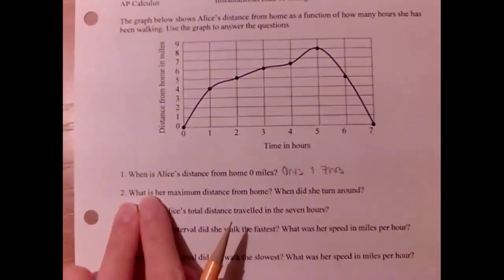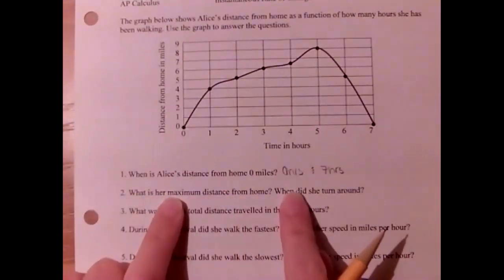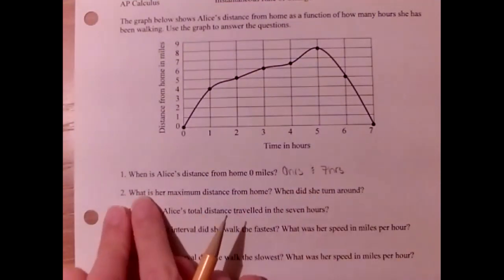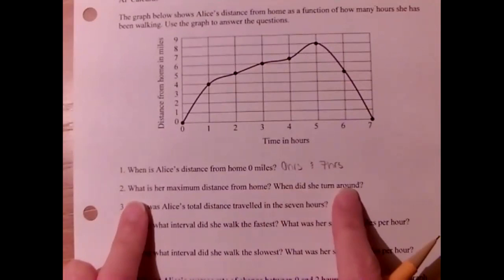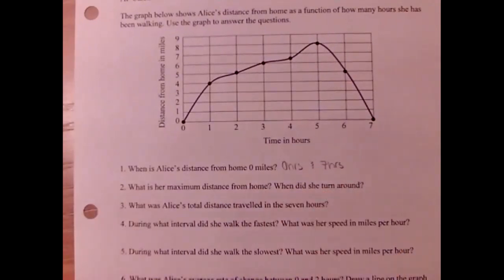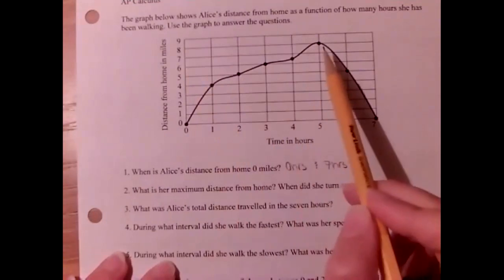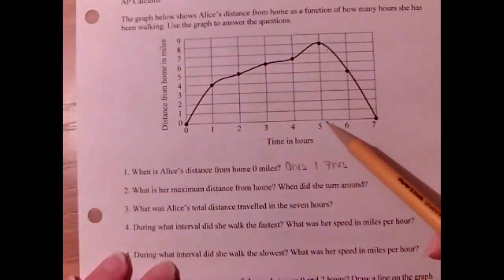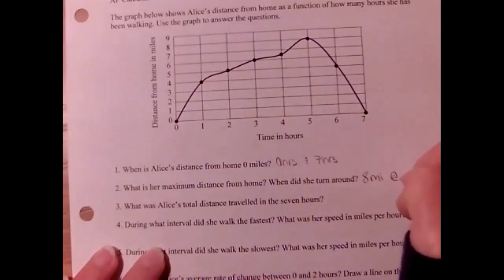All right, number 2, what is her maximum distance from home and when did that maximum distance happen? So how many miles away did she get and at what hour did that happen? Just by typing in the chat. What do you guys think? Yeah, good. 8 miles away. So this was a long walk. 8 miles away. Good. And it happened at time 5 hours. So 8 miles at time 5 hours.